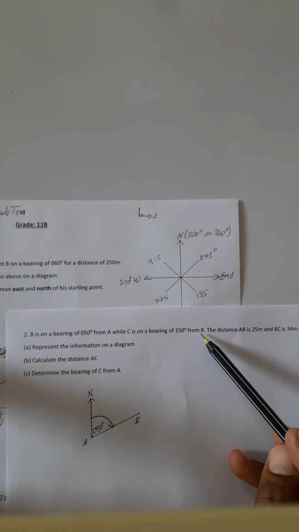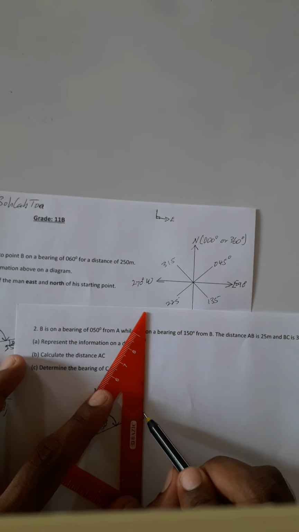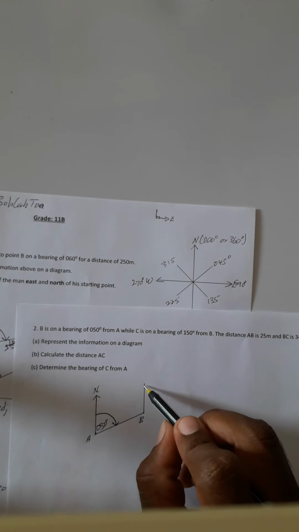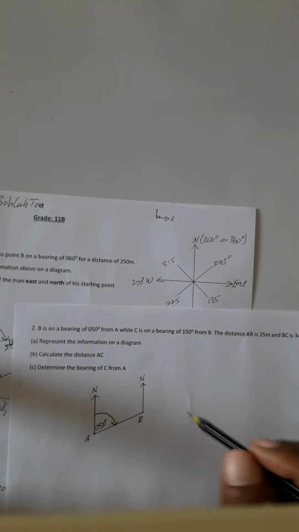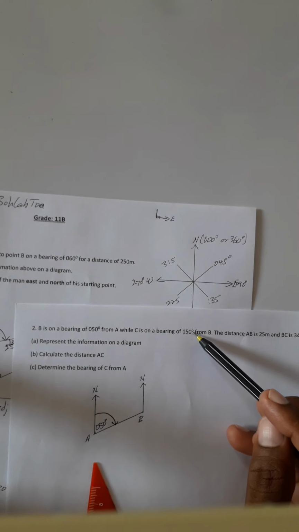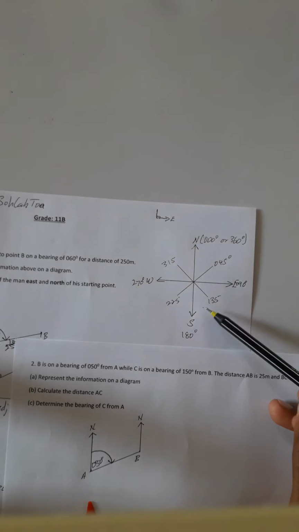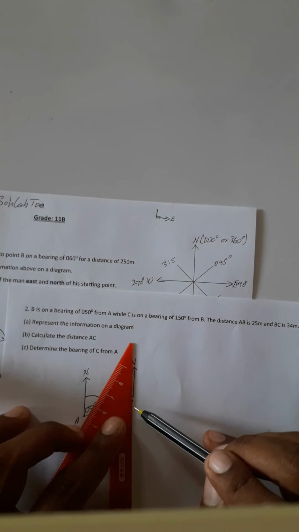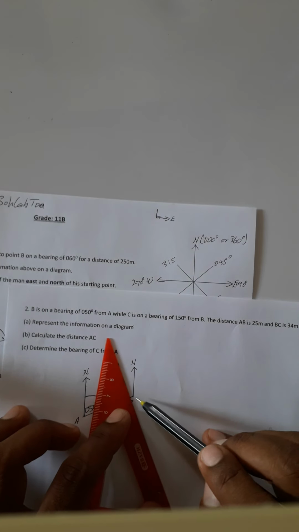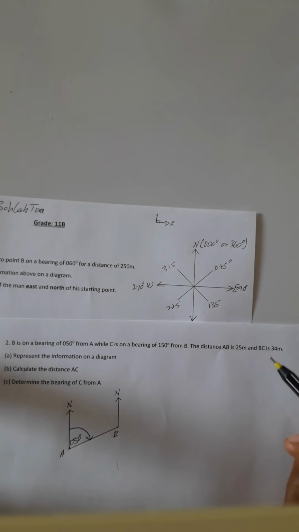So since we are starting at B, whenever we are starting at a point, we need a north line. So since we are starting there, I put the north line. Good. So what we need to represent is 150 degrees. 135 is there, 150 should be somewhere within that range. I know if I go straight down it's 180, so 150.